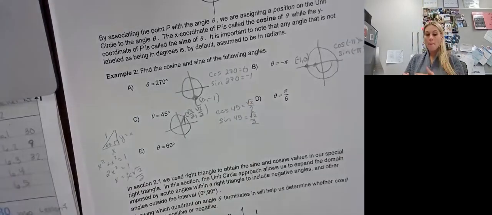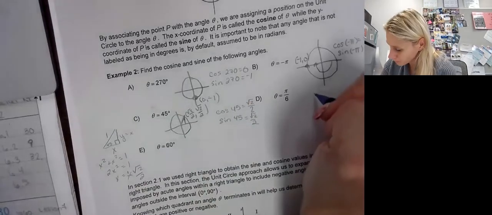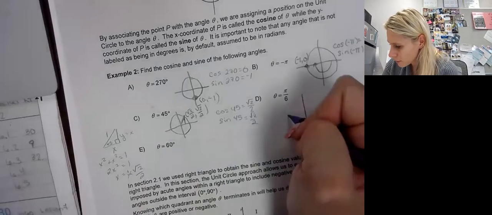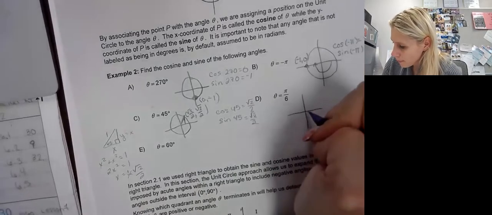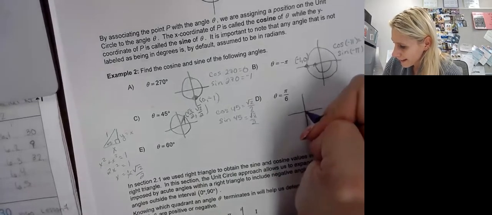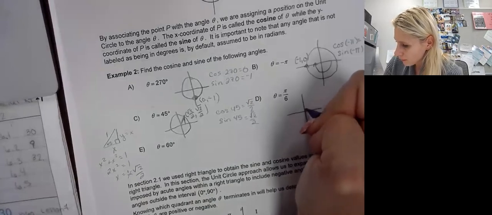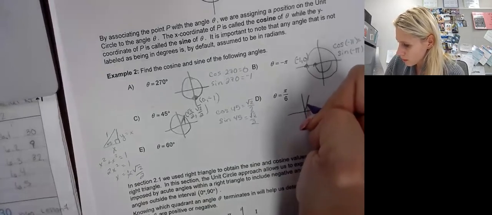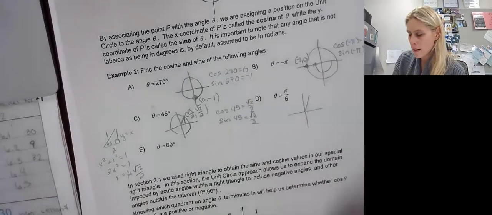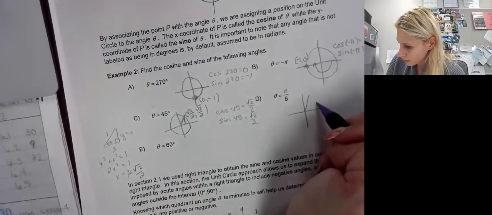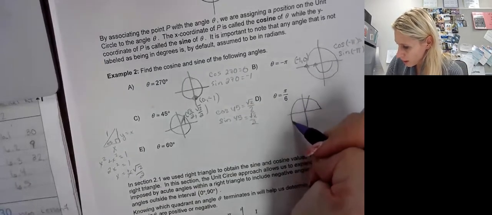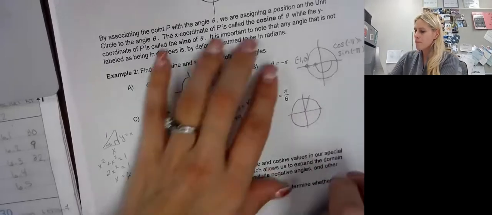All right, pi over 6. Let's look at that as a rotation. So pi over 6 is more than a fourth. So we've got it right here. We have our unit circle. Oh, and I went too much, right?